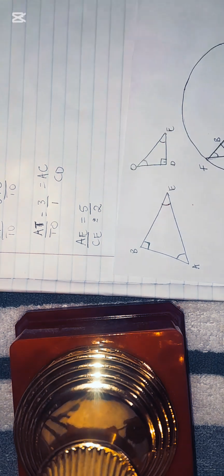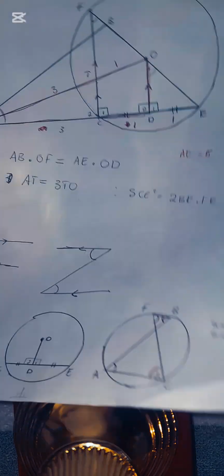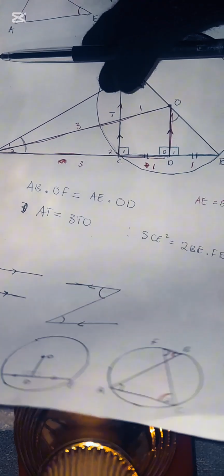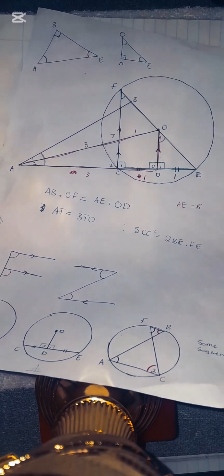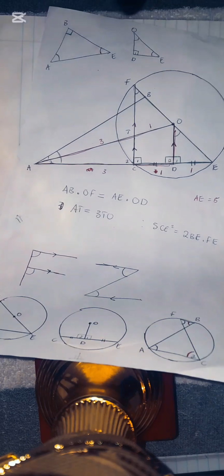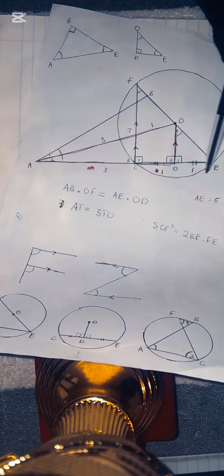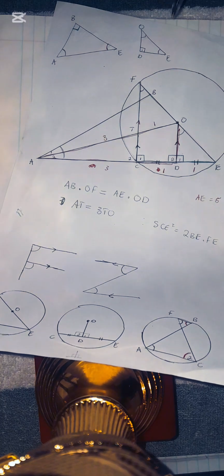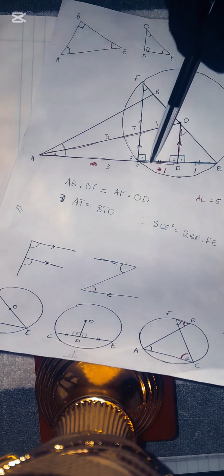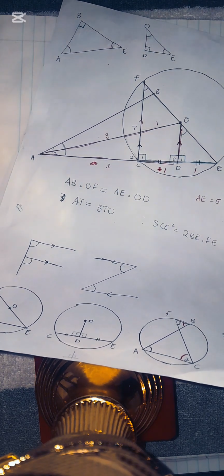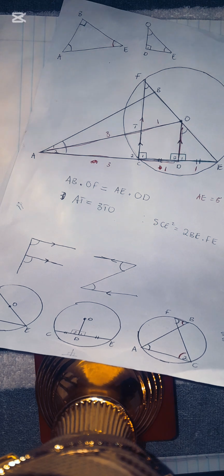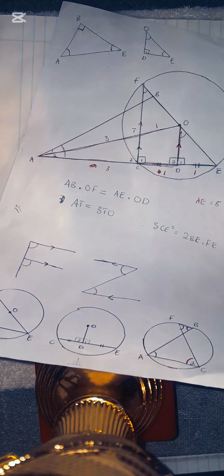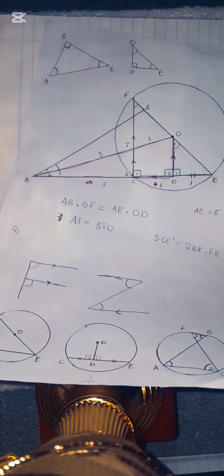So we have a proportion of one line, which is the length of AE. Let me zoom out there. So AE, the whole distance there is 5, then these two is 2. So this and this one, they're equal. So that is the given information that we can use for now. So I'm making a proportion using one line here, if you can see.